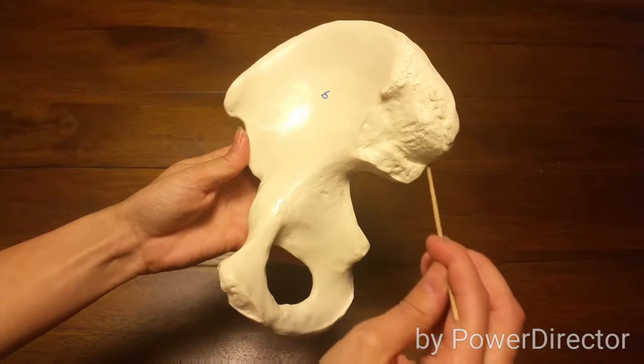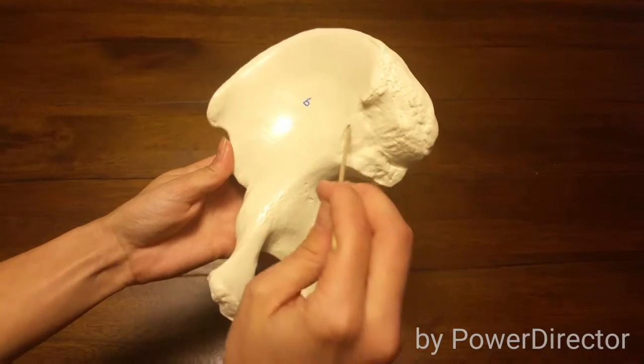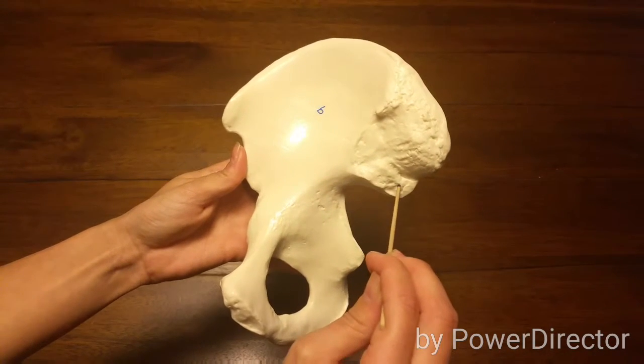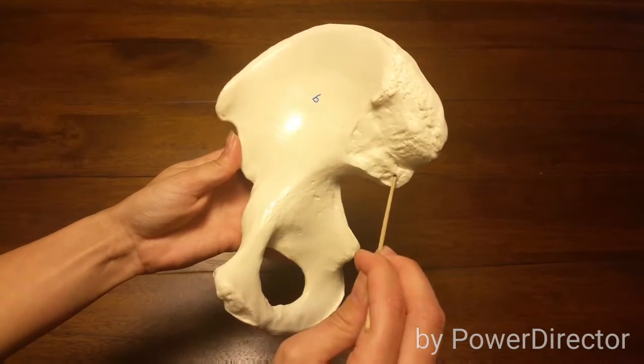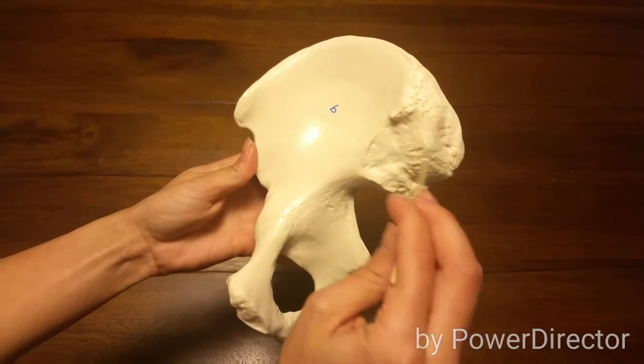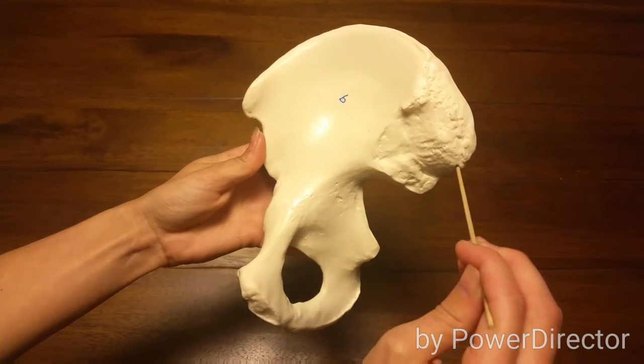Closer to the posterior iliac spine is the irregular surface called the auricular surface. This surface is the attachment site for the sacrum. Closer to the posterior side and superiorly to the auricular surface is a very rough and rugged part of the bone known as the ischial tuberosity.